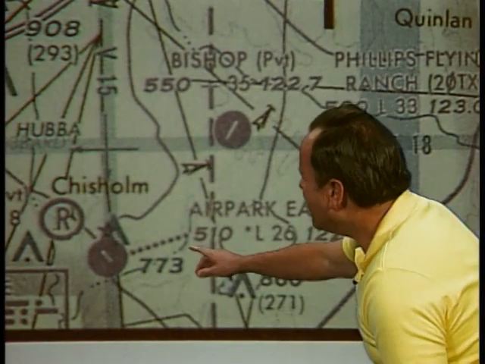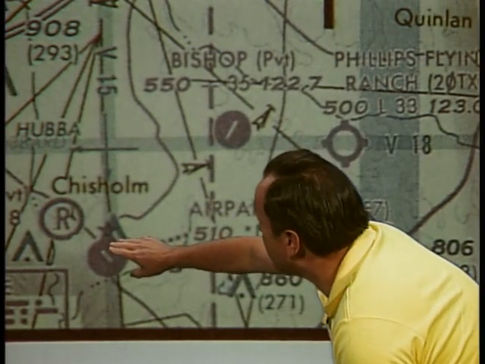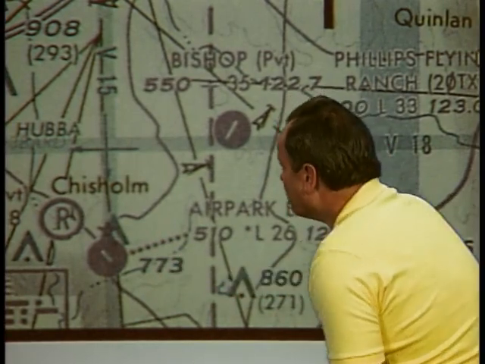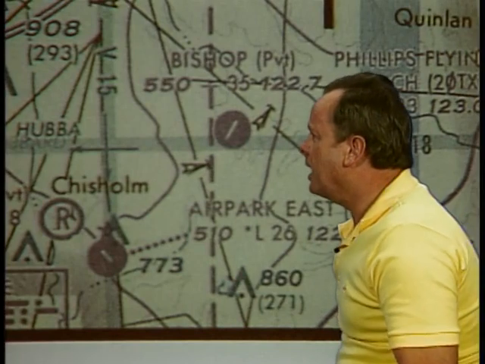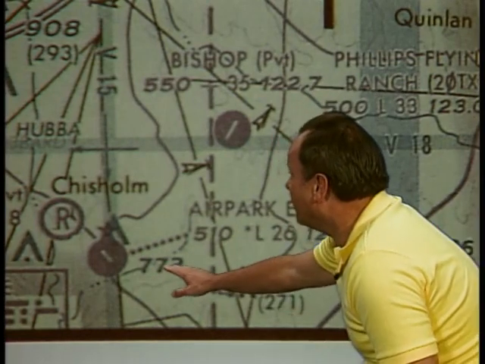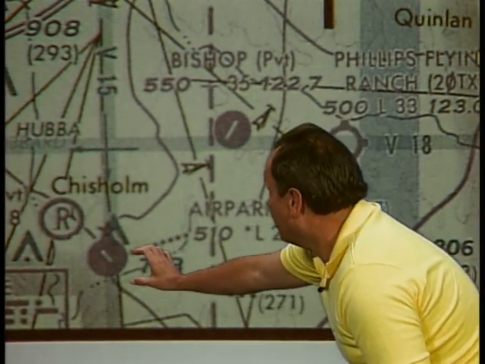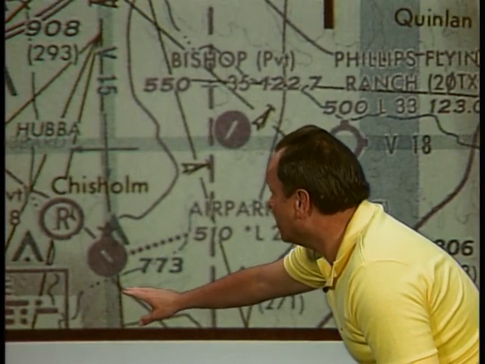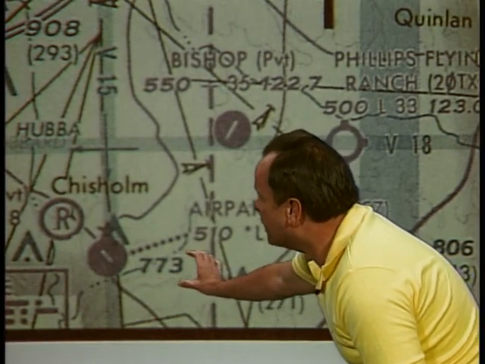And as tricky and as sneaky as they could possibly be, they ask you a question about this obstruction right here, nearly hidden by the airport symbol. And they ask you, in this particular case, how high would you have to fly to clear the top of this obstruction by 500 feet? Well, we know that they give you this number, the bold number. By the way, notice they didn't give you the AGL height of the obstruction. They just gave you the MSL elevation of the obstruction.